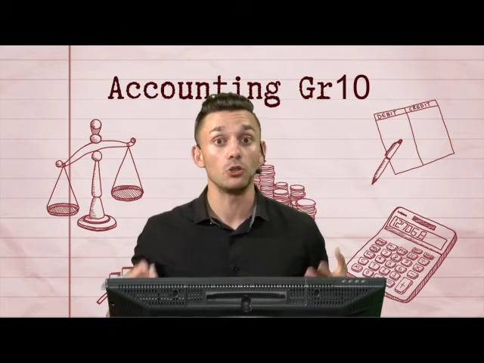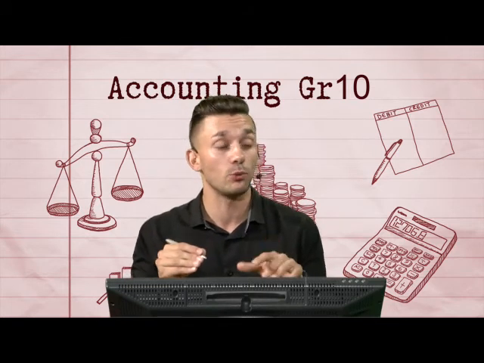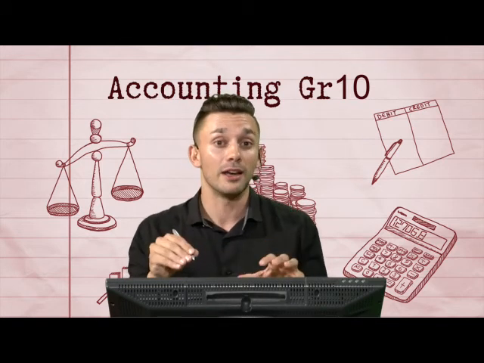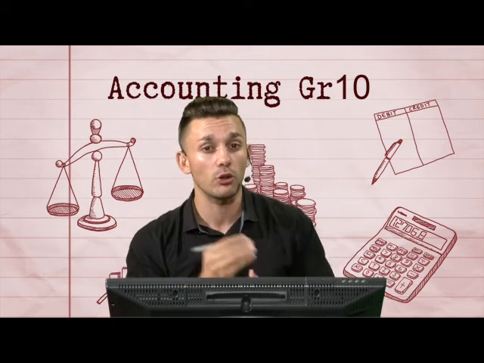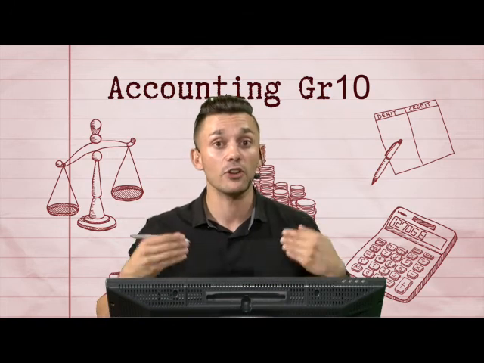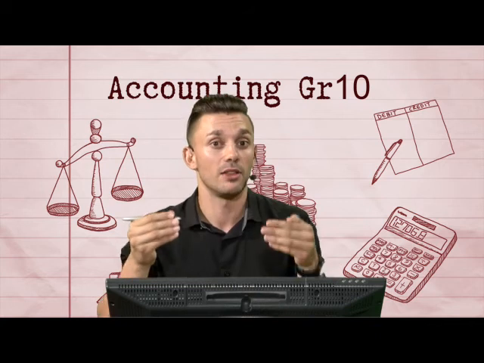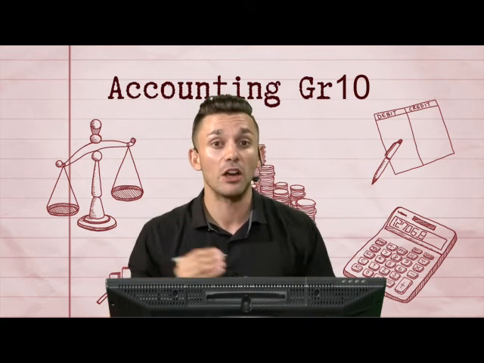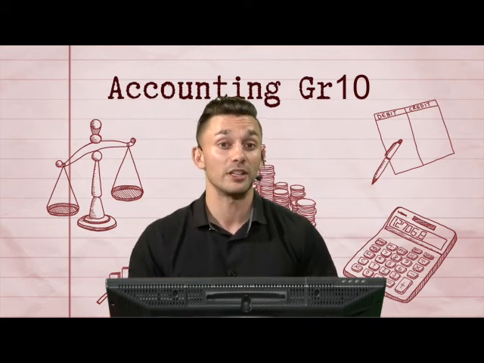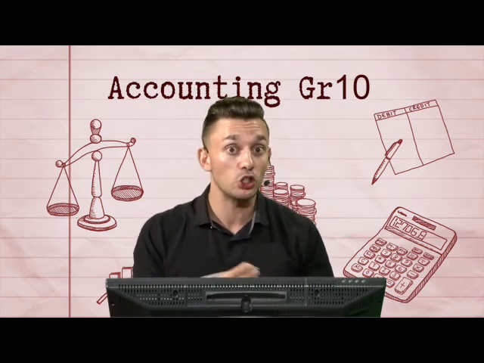Yes, it did lose value, but this principle shows us that we need to record the laptop at the historical cost price, which is 5,000. So even if it lost value, we still need to keep it at the historical cost. Very, very important. I trust you understand the historical cost price GAAP principle now. Let's continue to the second one.